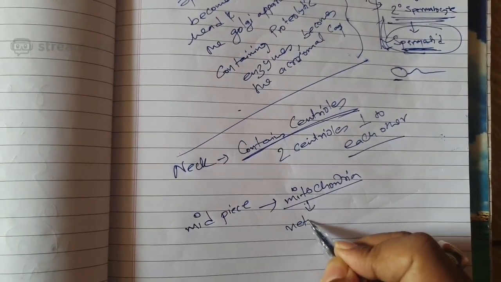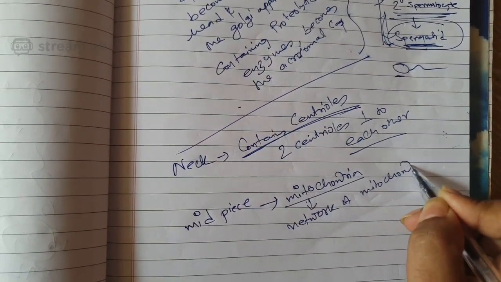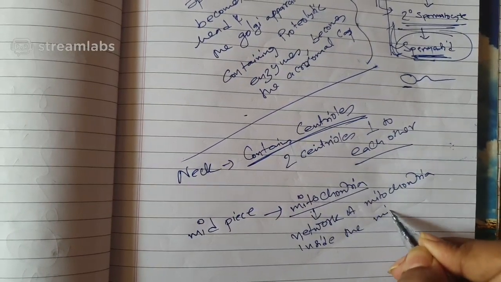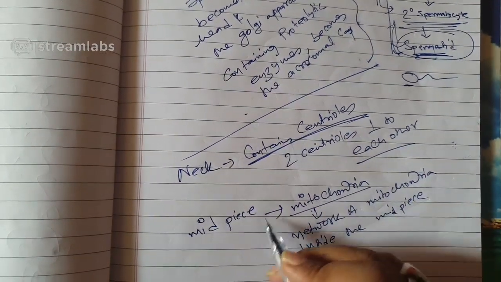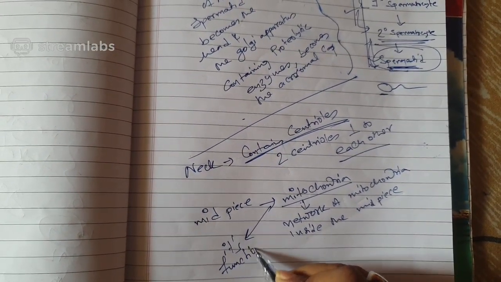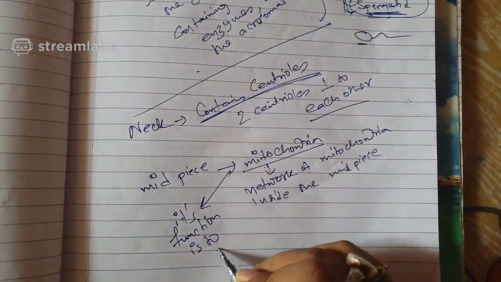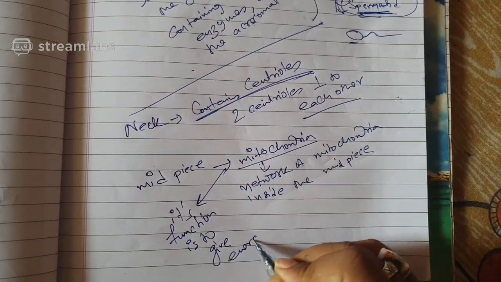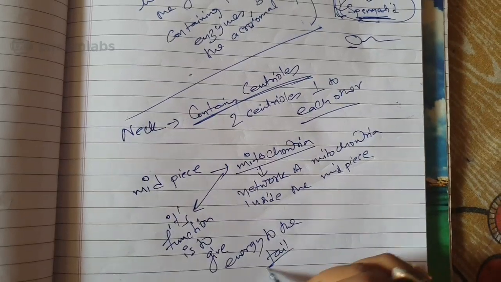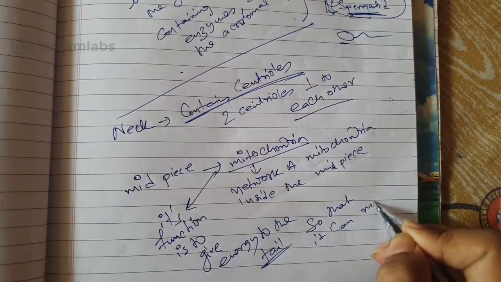There is a network of mitochondria inside the mid piece. Now what is its function? Its function is to give energy to the tail so that it can move, okay.